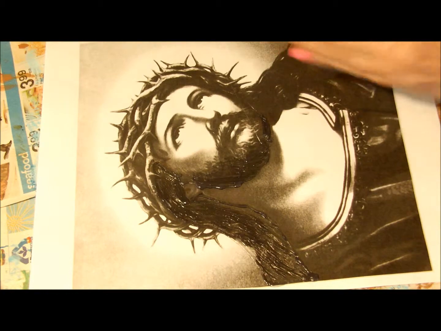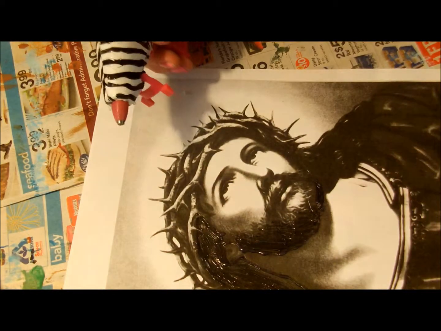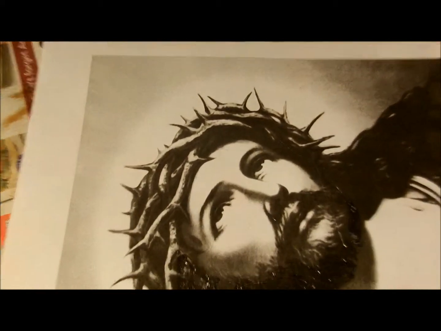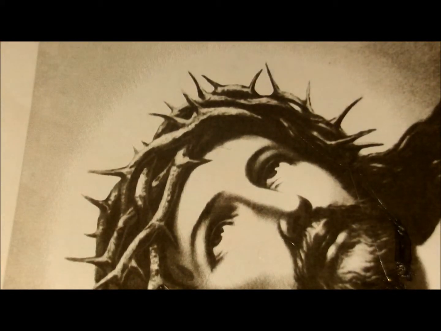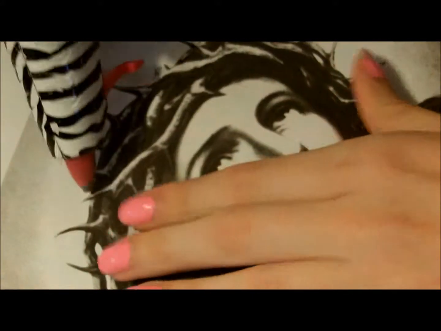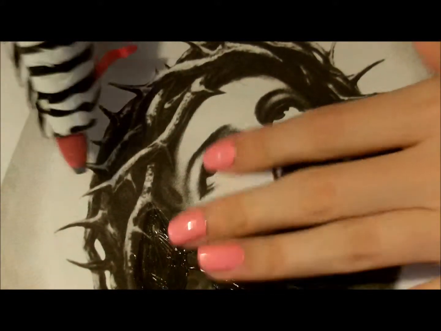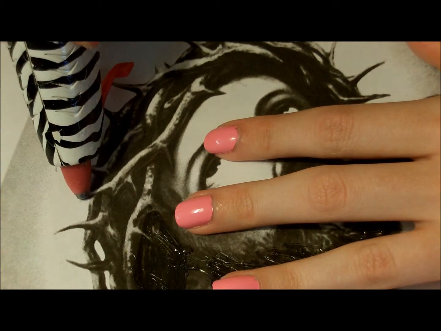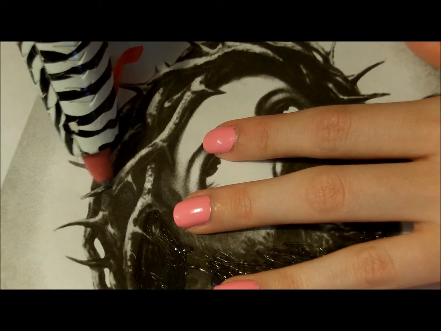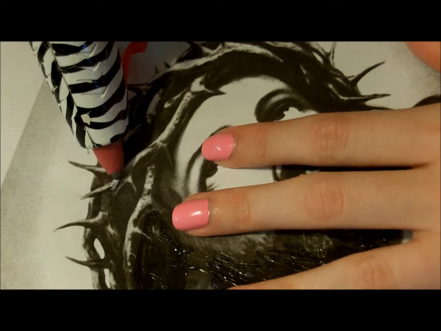When you go to do the thorns, I guess I'm going to have to zoom in for this one. The thorns, I'm not going to lie, they're the hardest part. And definitely put some kind of newspaper down or something, because this gets messy. And I would recommend taking off your jewelry, so I don't have my rings on.